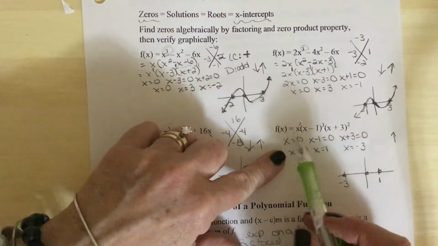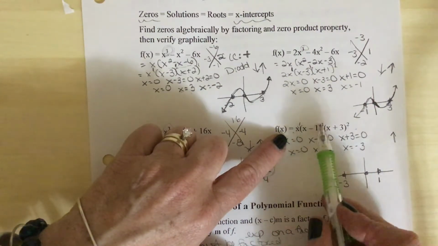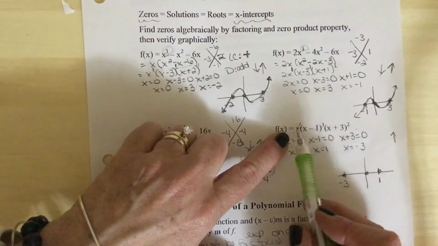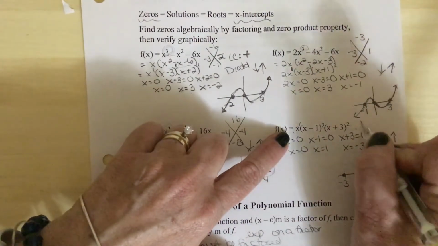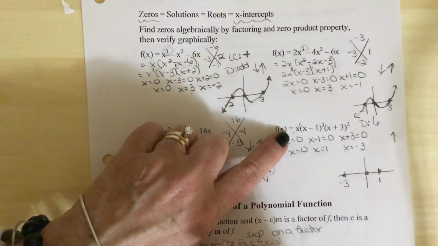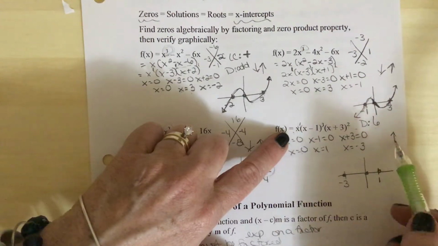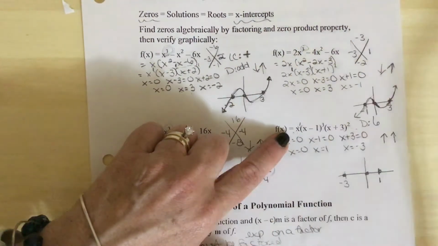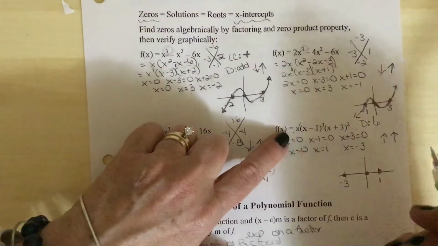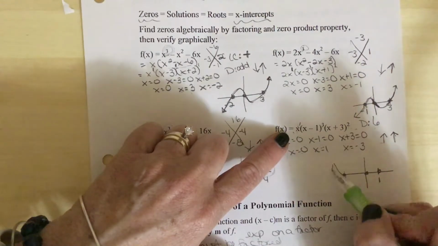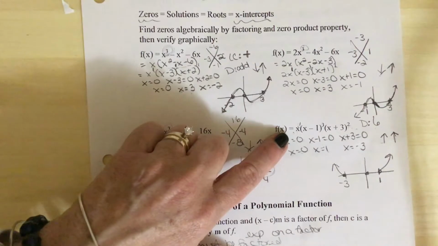My degree, now I'm not in standard form, I'm in factored form. So if I'm in factored form, I'm going to add all of my exponents up. 1 plus 3 is 4, plus 2 is 6. So I have a degree of 6 because it's in factored form. The degree of 6 is even, so that means if it ends up, it's going to start up. Remember, even degree means the same. So I'm going to start up and end up. That's different than the other three that we've had.